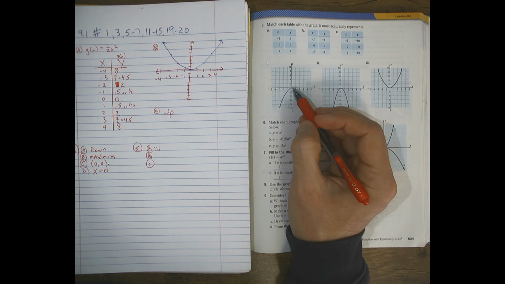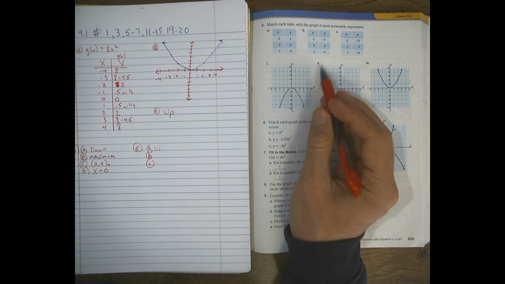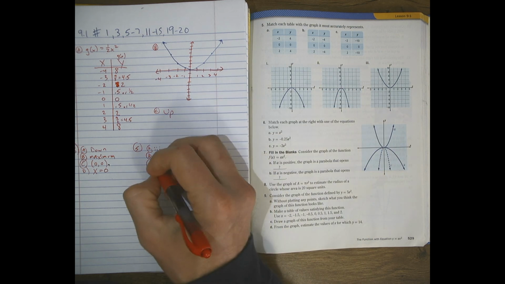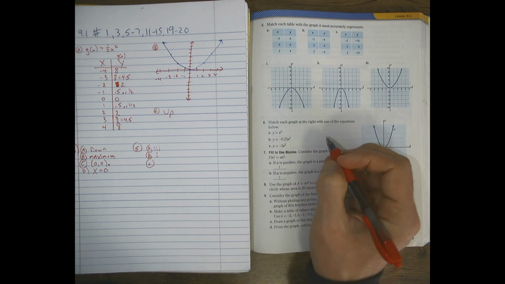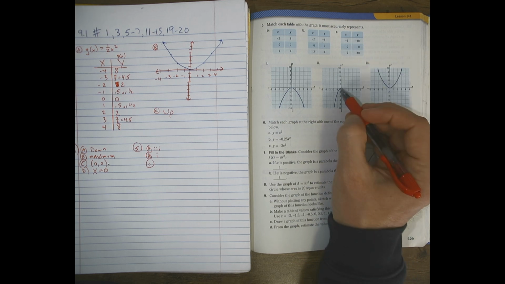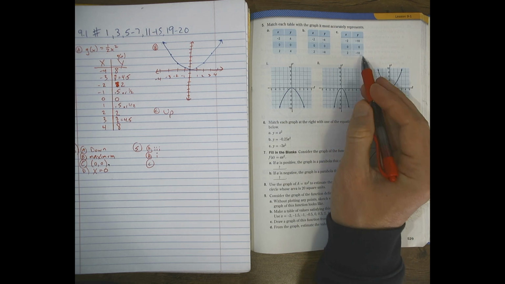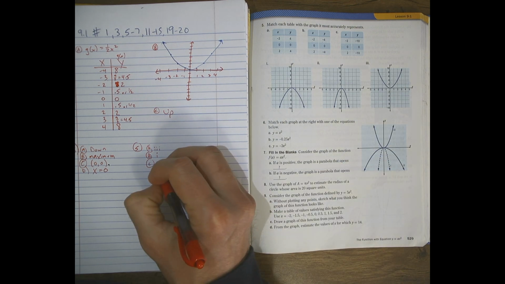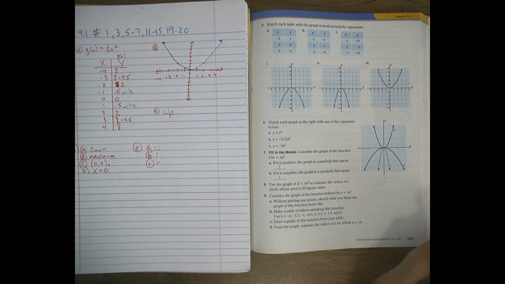Letter B, -2, -4, +2, -4. So that matches letter I, and we'll double check this one. At -2, we're down at -10. At +2, we're also down at -10. So letter C matches right here.